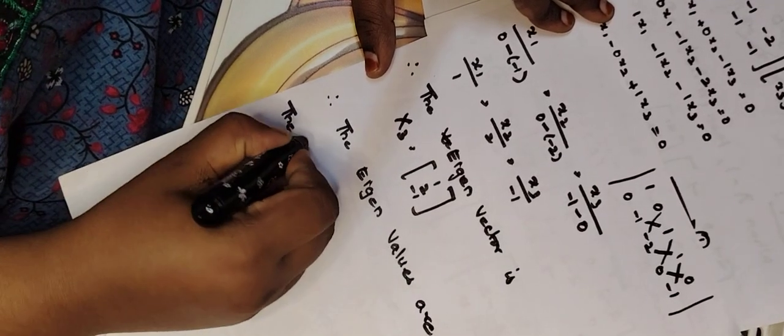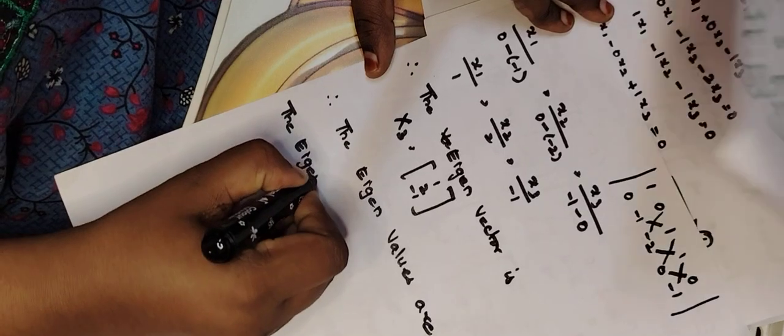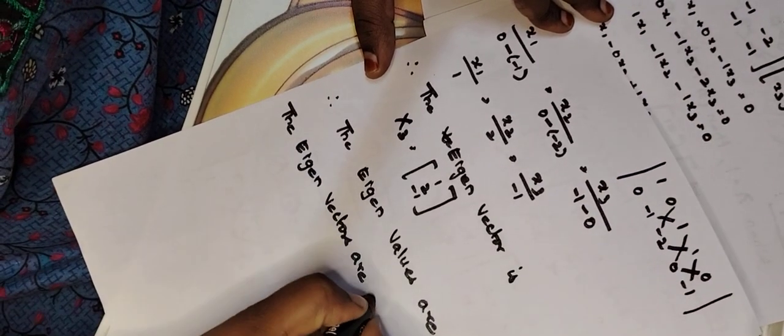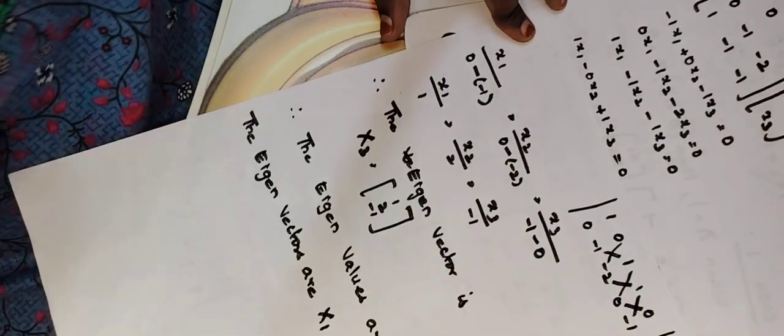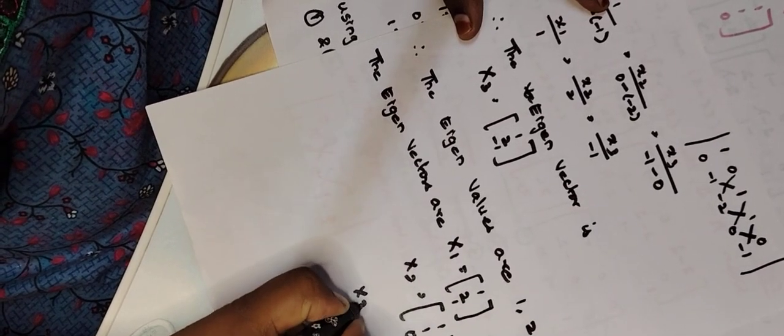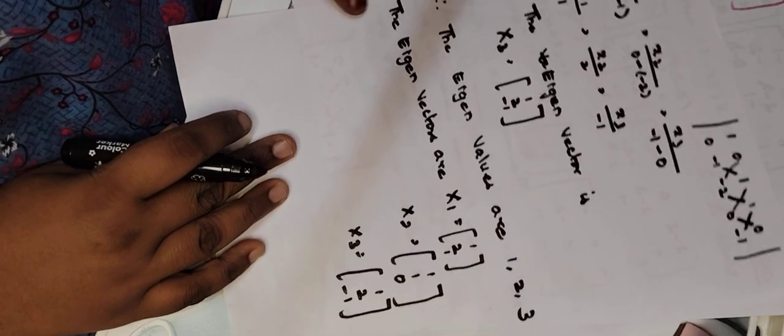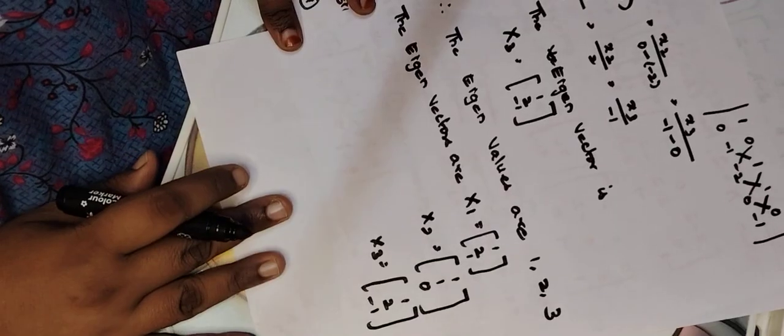The eigenvectors are, we can say, x1 is equal to 1, 2, 1. x2 is equal to 1, 1, 0. And x3 is equal to 1, 2, minus 1. So these are my 3 eigenvectors. So this is how you'll end the problem.